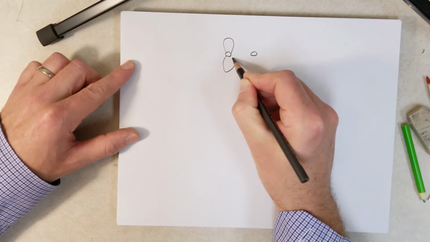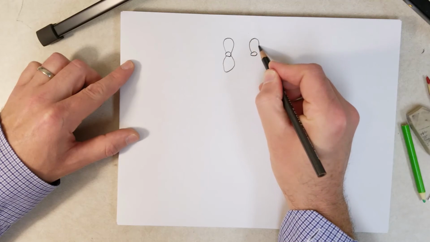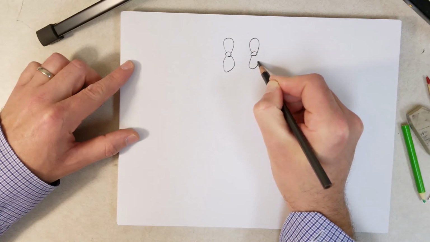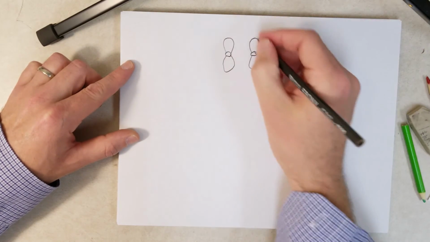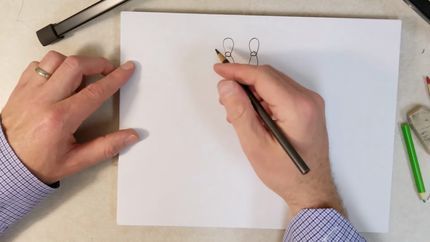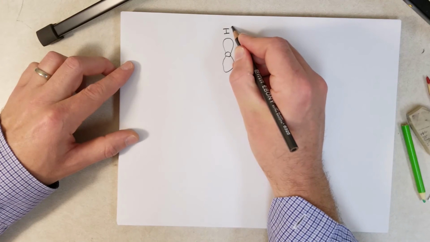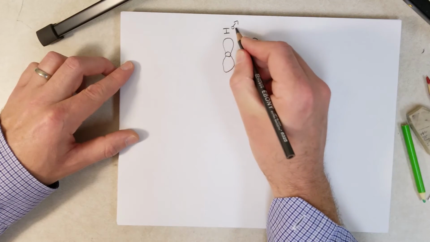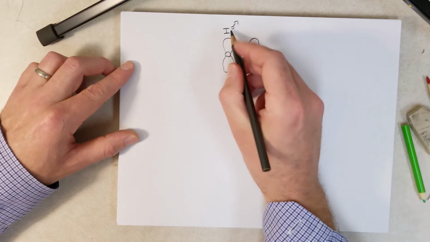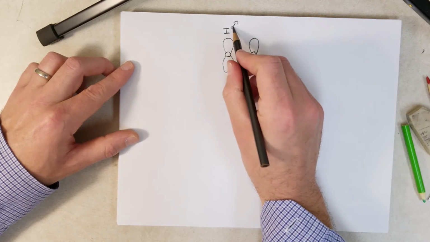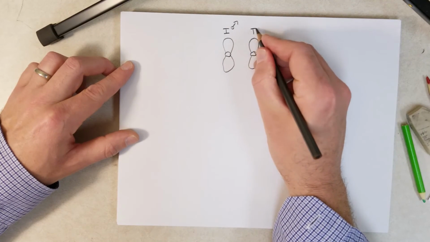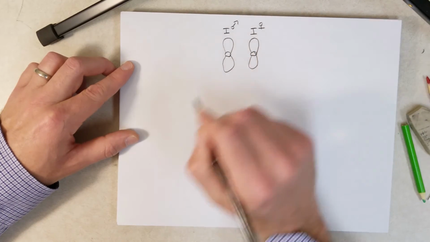But let's take a pair of homologous chromosomes in a random organism. You could even say a human. And let's say this is chromosome 1 from this individual's father, and this is chromosome 1 from the individual's mother.